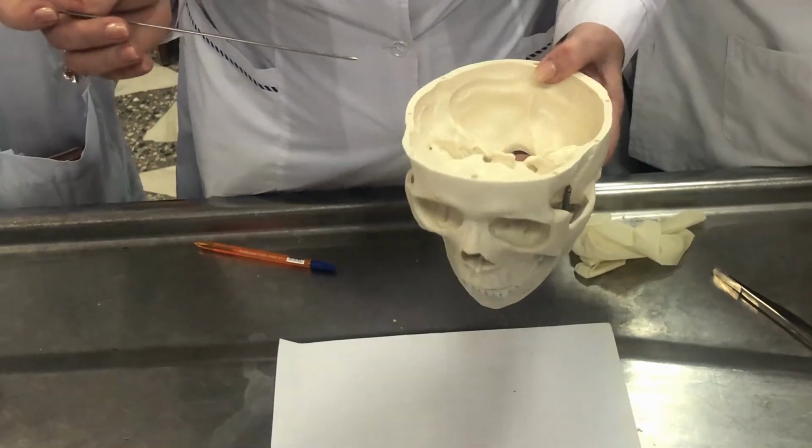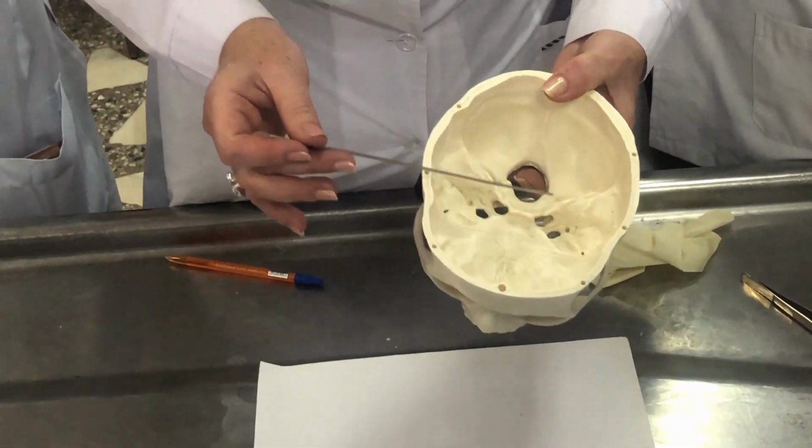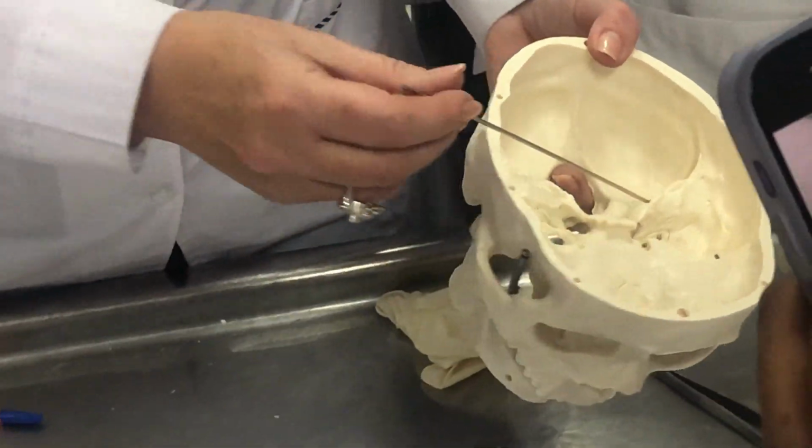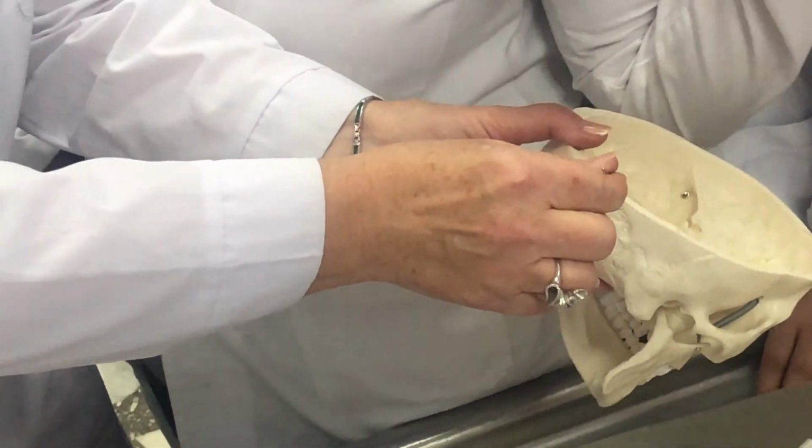Look, from the canals of the temporal bone, for the canalis facialis, first we show porus acusticus internus.